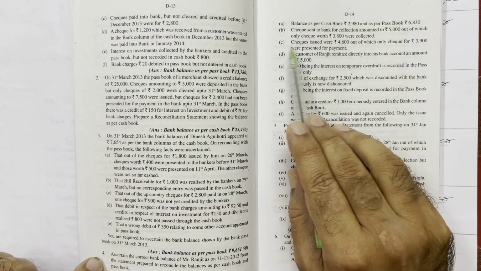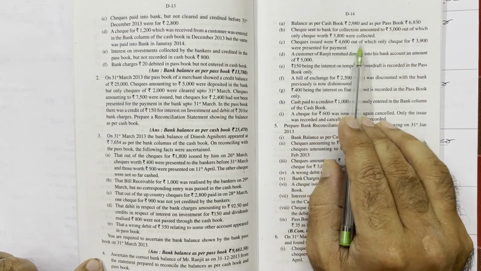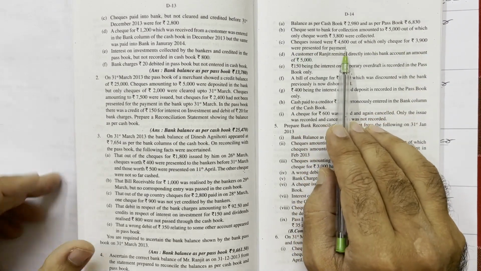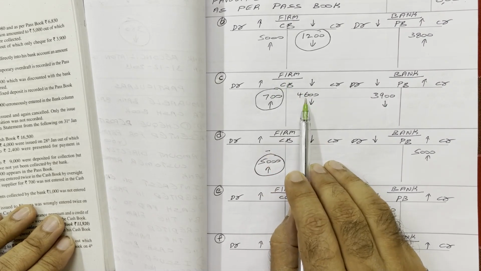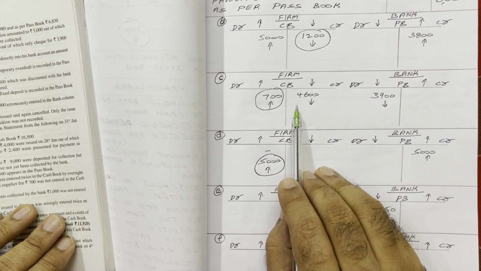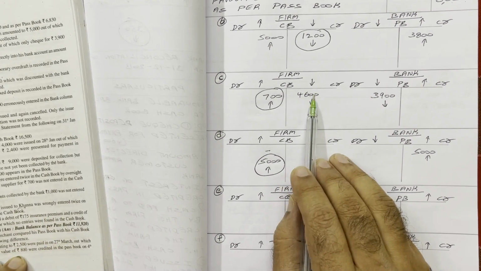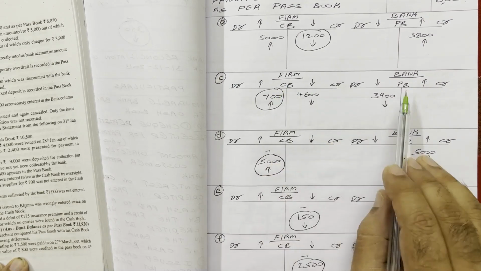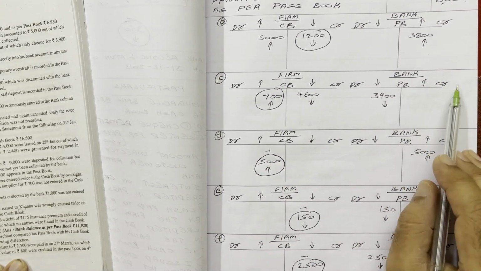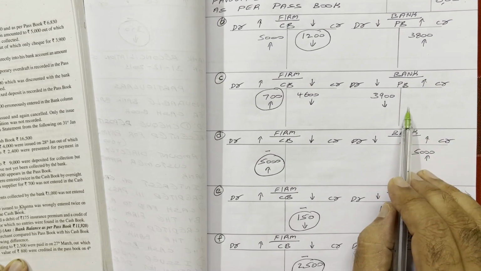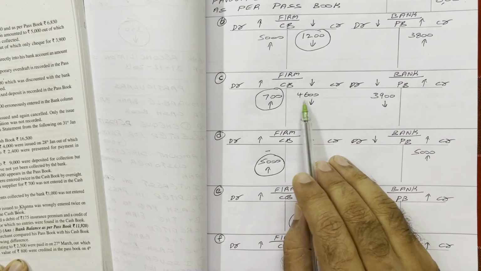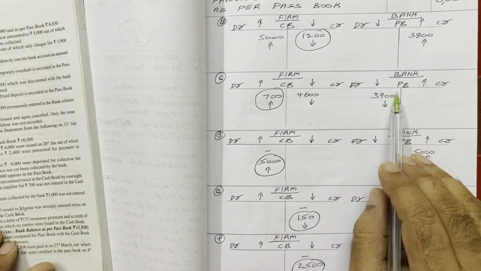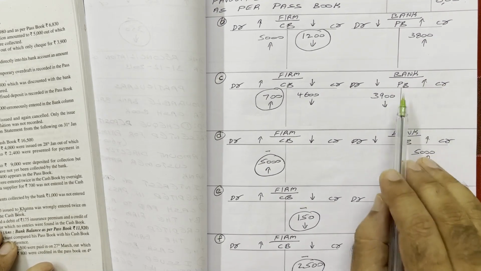Next point, cheques issued were 4,600, out of which only cheques for 3,900 were presented for payment. Our firm has to pay 4,600 rupees to somebody, to a creditor. Instead of giving in cash, we issued cheque. So what we assume? That the person, creditor, went to our bank, he presented the cheque, he took the money, our bank balance is decreased. So in cash book we also decrease 4,600. But when they record that in passbook, when really that person goes to bank and presents a cheque, then only they record in the passbook.